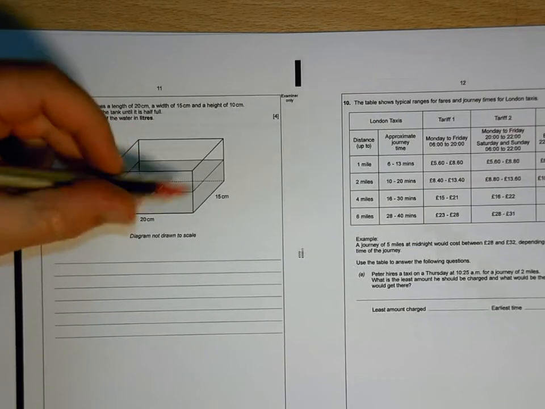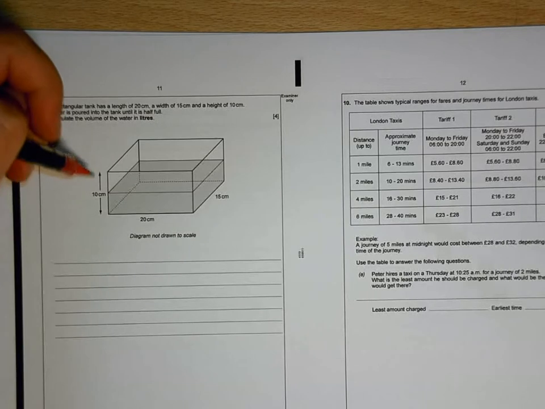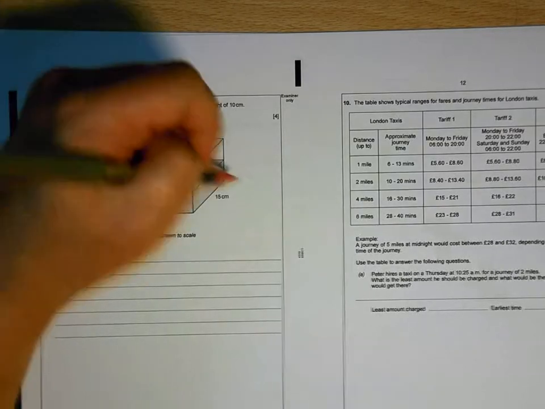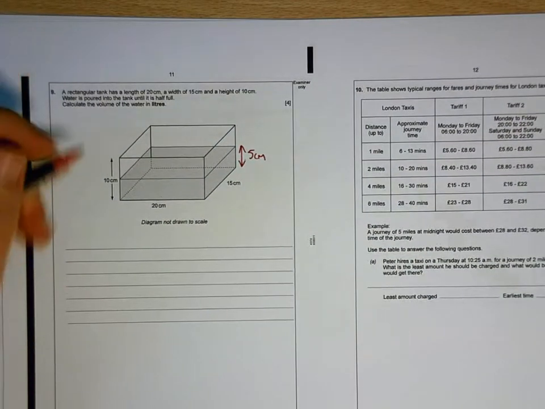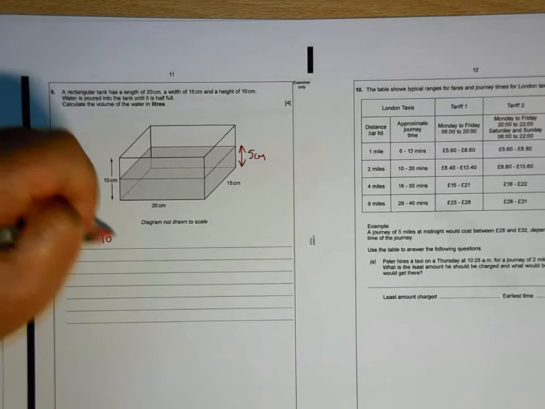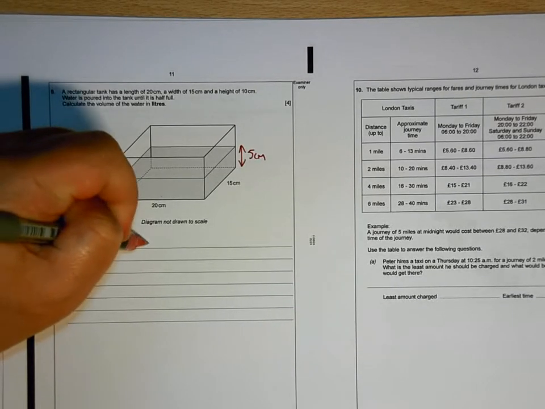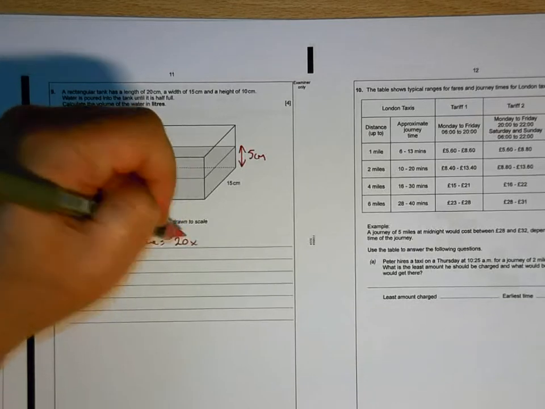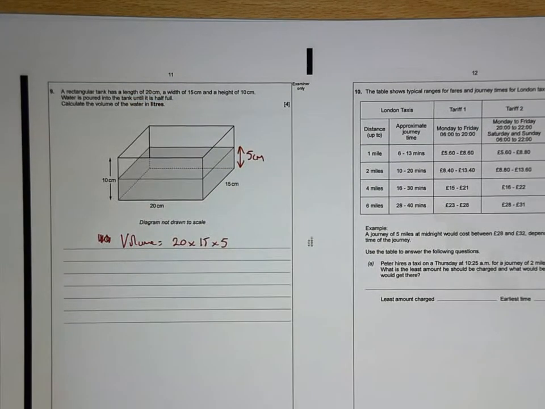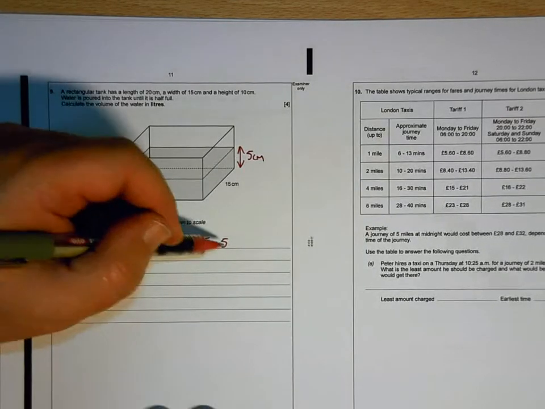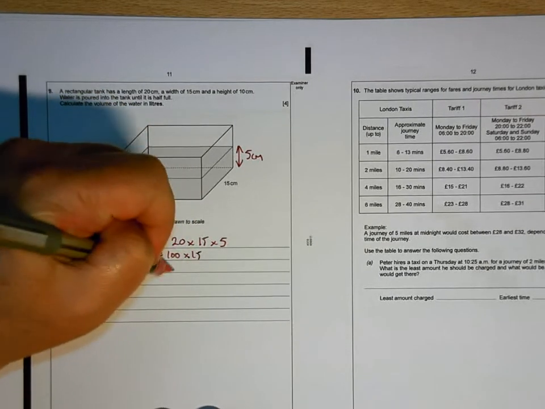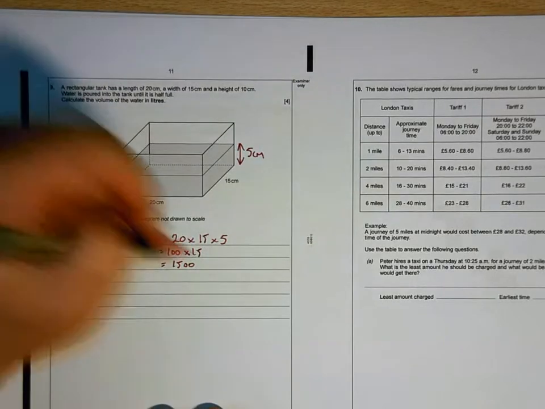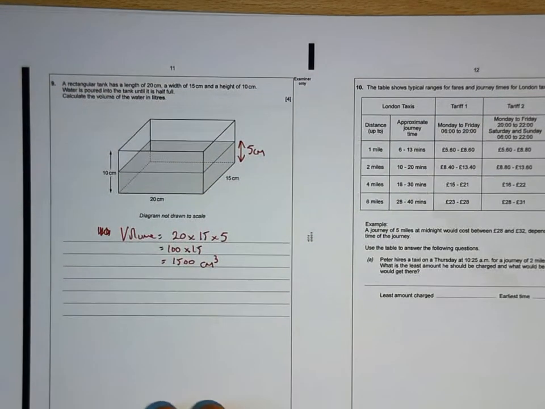But we're not going to do 20 times 15 times 10 because the water isn't up to the top. It's half full, so it's going to be 5 centimeters. So the sum that we're going to do is volume is going to be 20 times 15 times 5. And you're going to do this without a calculator, remember? So what we've got is 5 lots of 20 is 100 times 15, which is 1500. And the units for that are centimeters cubed.